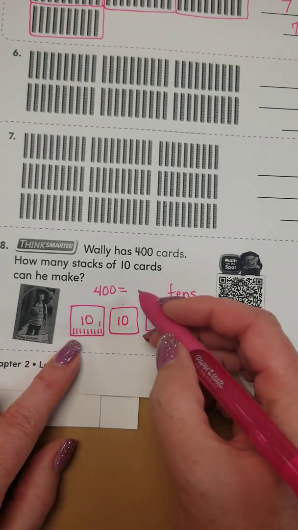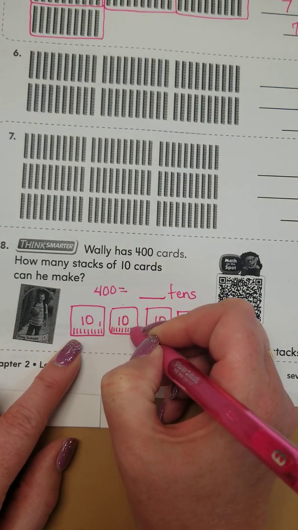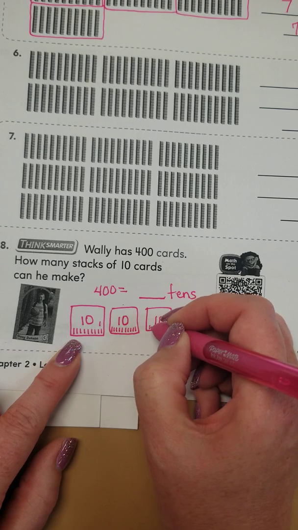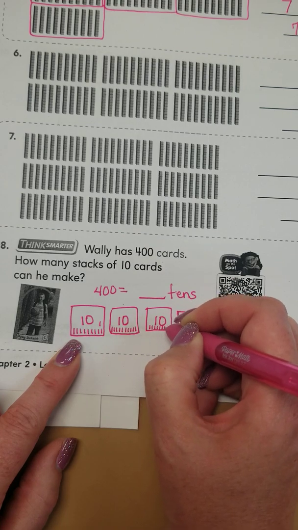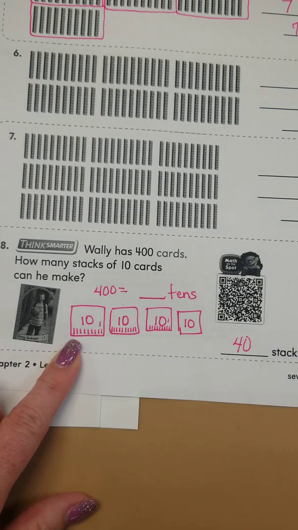Because here, I could even draw my 10 sticks. 1, 2, 3, 4, 5, 6, 7, 8, 9, 10. And the same thing there. And that would equal 40.